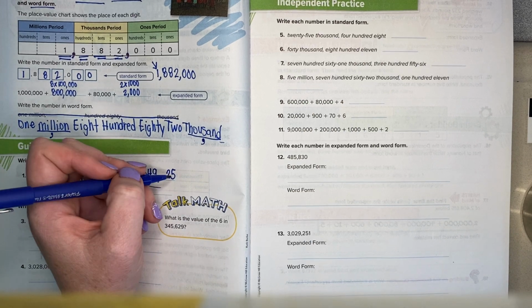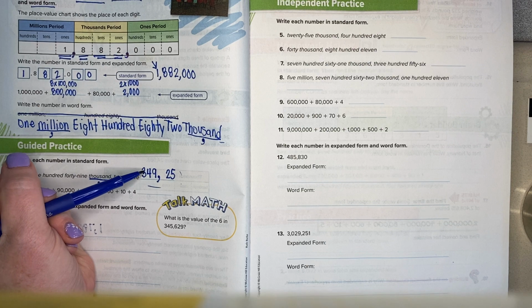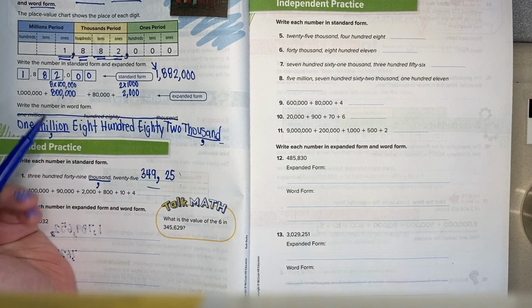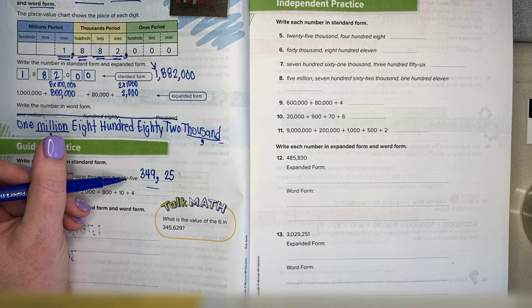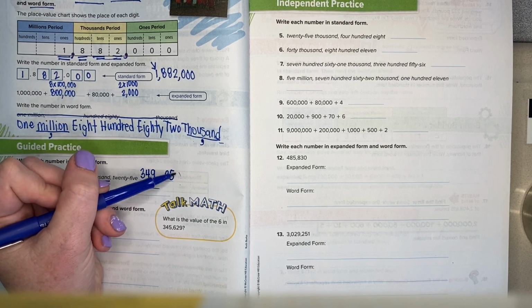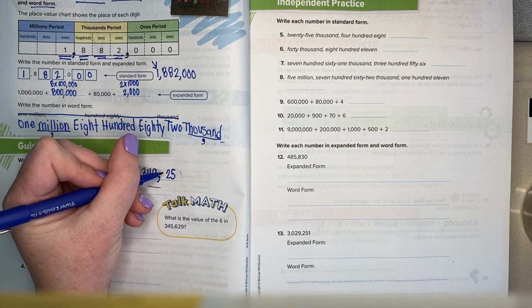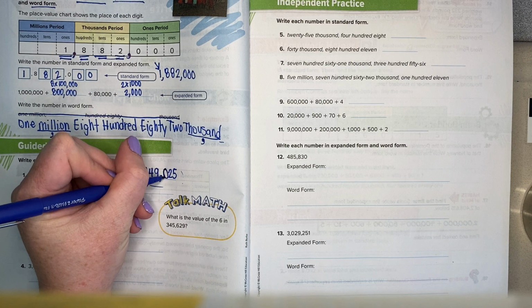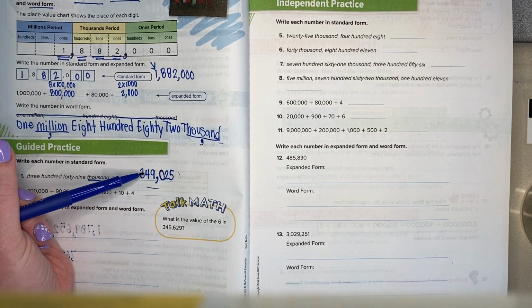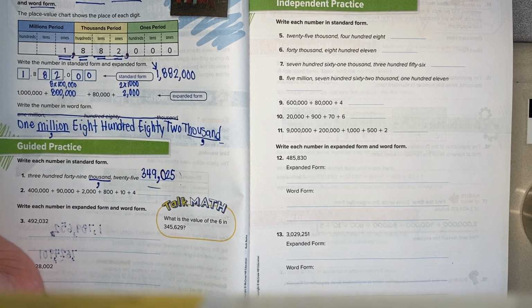Now, if I put a 0 at the end, that's going to make that number be 349,250, but I need it to be 25. So in order for this number to stay 25, I can't put the 0 after the 25 because it's going to make it 250. So I have to put the 0 before the 25. Now, if I read that number, I would say 349,025. Okay?